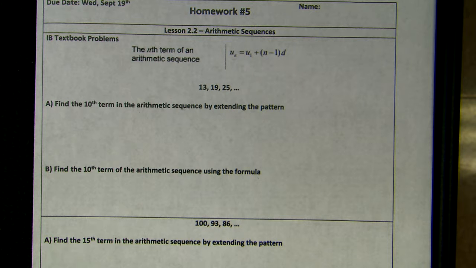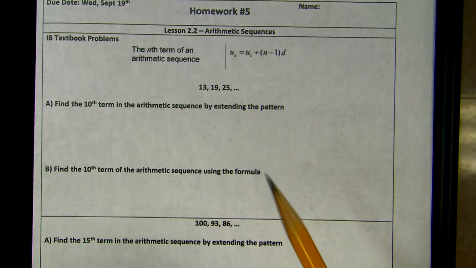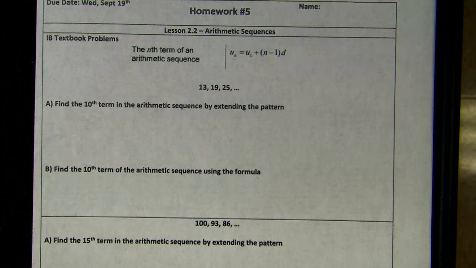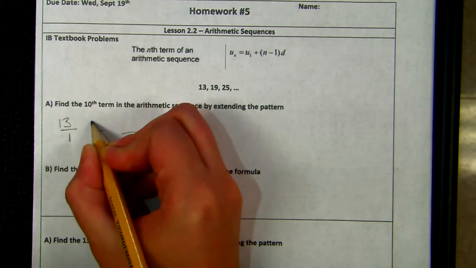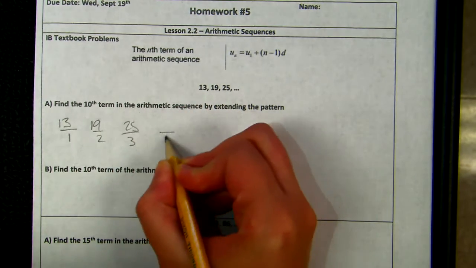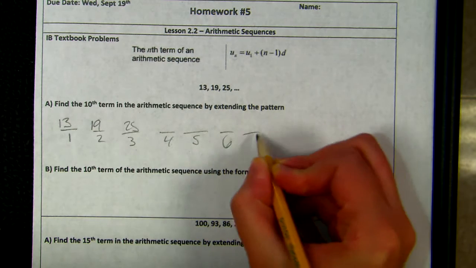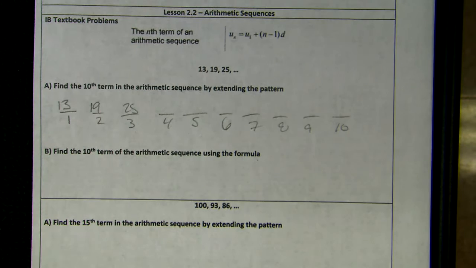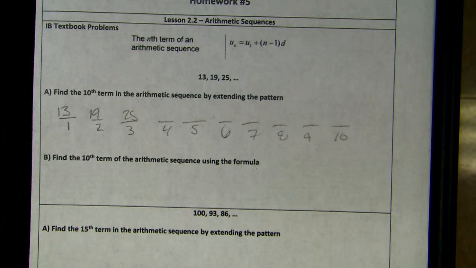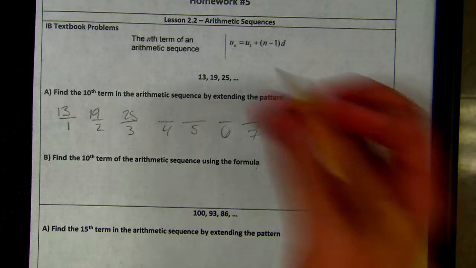So looking at the IB textbook problems, we have the sequence 13, 19, 25, and we're supposed to find the 10th term in the sequence by extending the pattern. So I'm going to write out my blanks, 1, 2, 3, so we know it's 13, 19, 25. You don't have to write it out this detailed. This just helps me because I have a really hard time counting if I'm under pressure, which is what I would consider this video. So let's start.